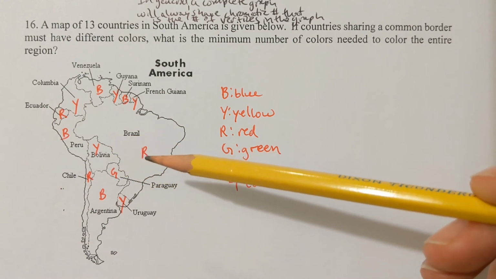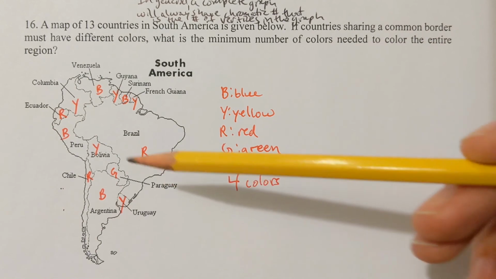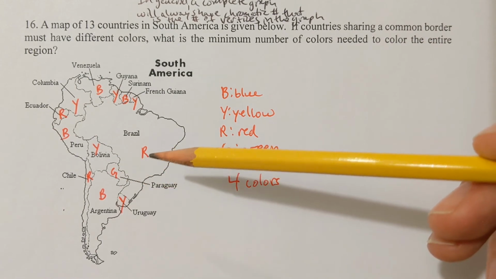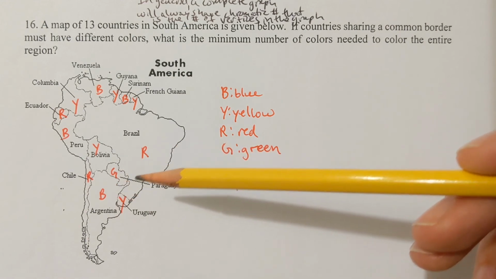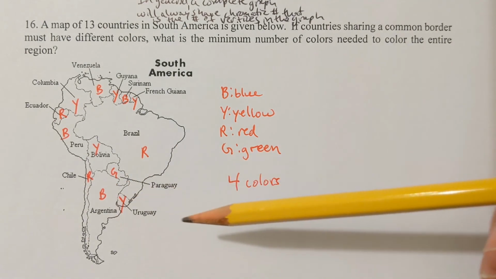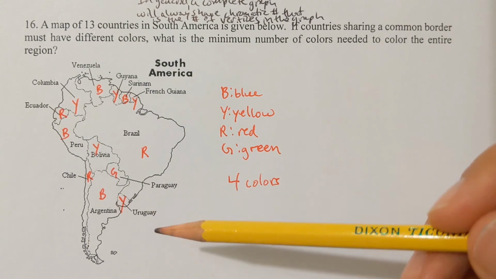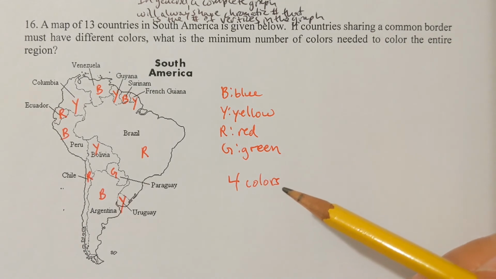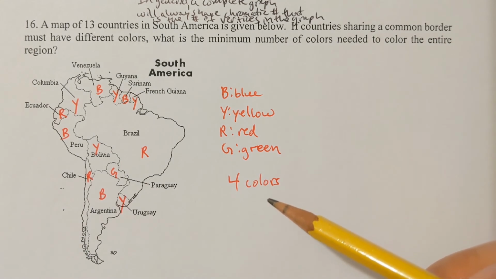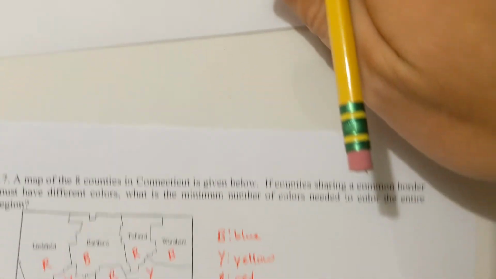And the only one that I haven't assigned a color for yet is Paraguay, so I've got red, yellow, and blue all touching Paraguay. I'm going to have to assign a different color for Paraguay, which would be green, or whatever color you want. So there's going to be 4 colors there. That is the chromatic number.